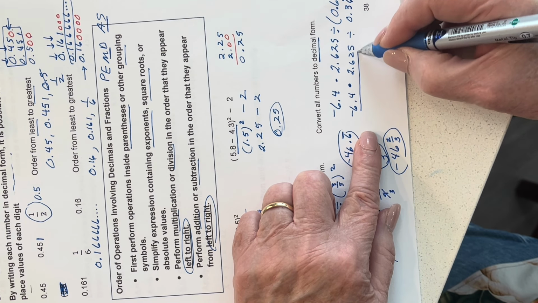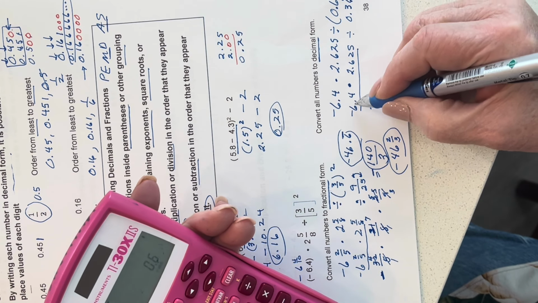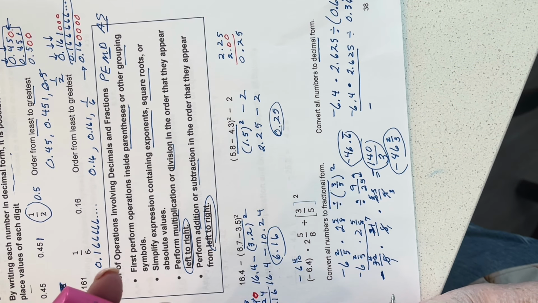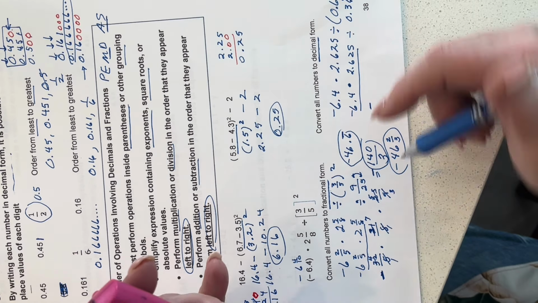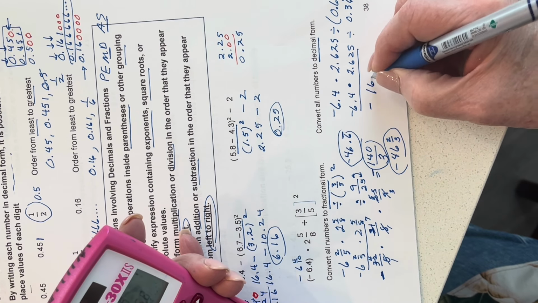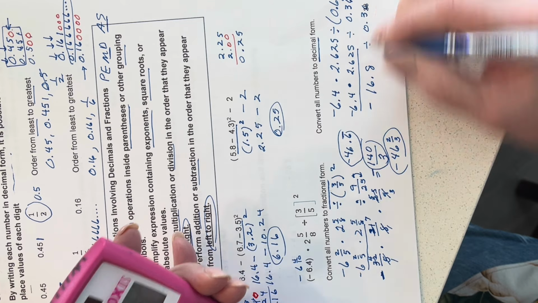So now let's do the multiplication. I can do that on my calculator. I know it's going to be negative because the signs are different. So I get negative 16 8/10, and I'm going to divide that by 36/100.